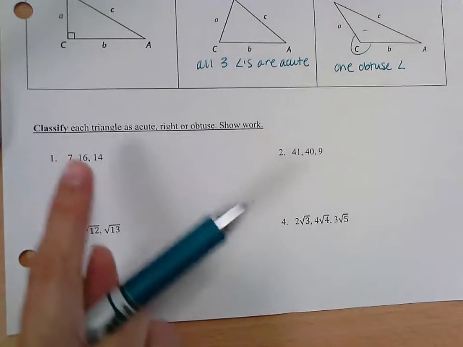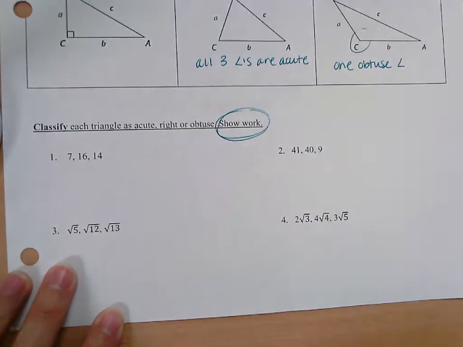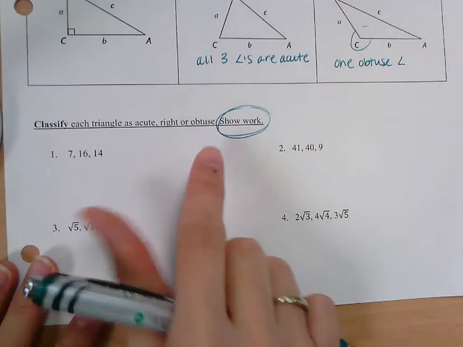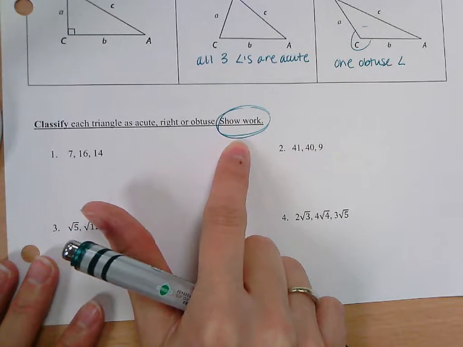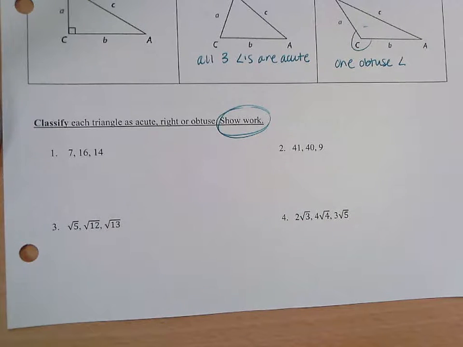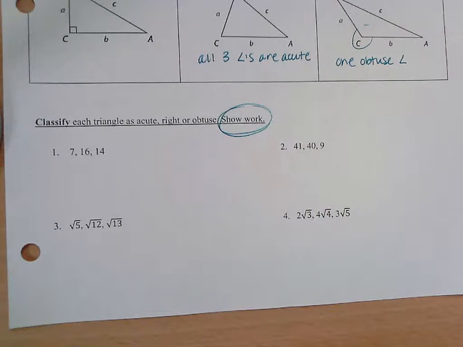So here's how we use it. If it says classify each triangle as acute, right, or obtuse, and I do have here to show work. Thinking ahead to an assessment, your quiz on this is next week Friday, a week from tomorrow. But I expect to see work. If you just have acute, right, or obtuse written down and there's no work, even if you're correct, I don't know if it was just a complete guess. So I need to see work that justifies why you're saying it's acute, right, or obtuse.